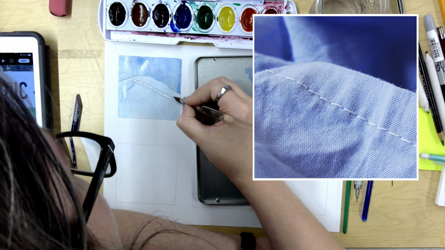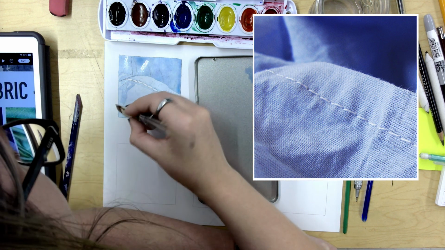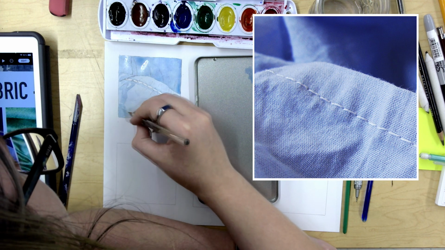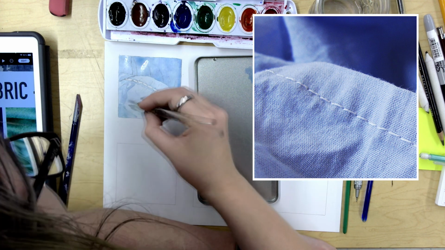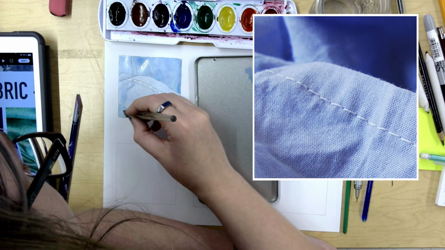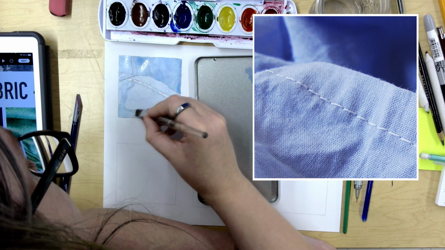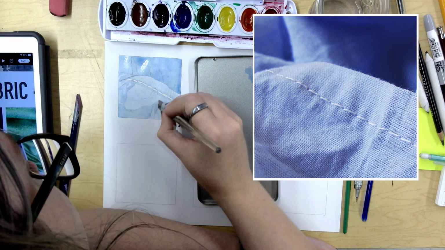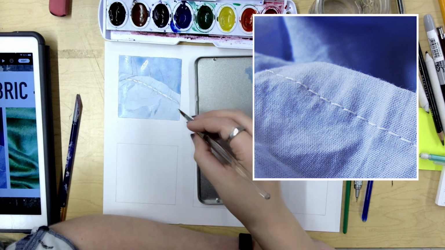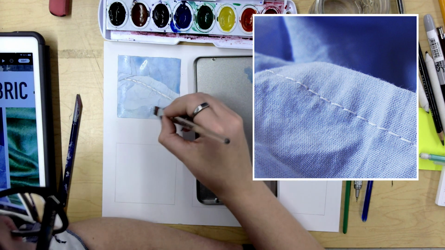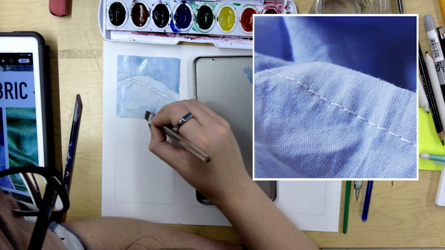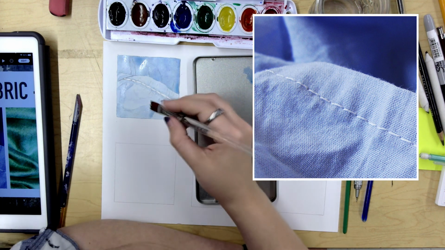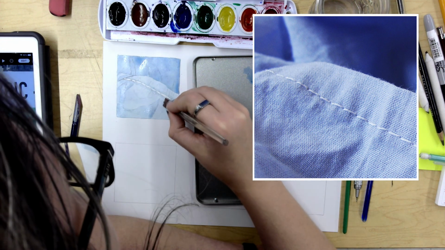Alright, so there is a bit of a highlight down here, across. And altogether, I think this will probably take 5 or 6 different layers to work from light to dark. But you can see it's already starting to take shape a bit.